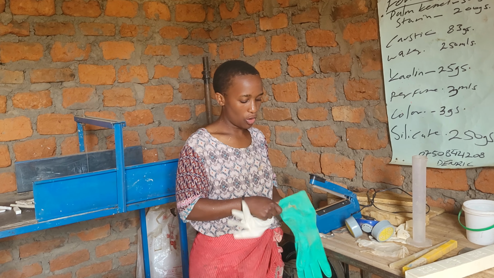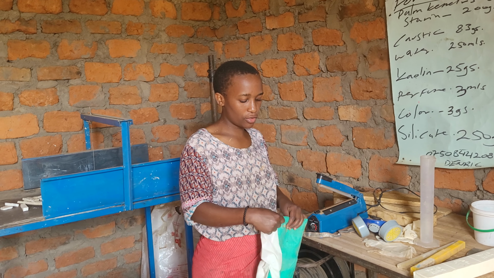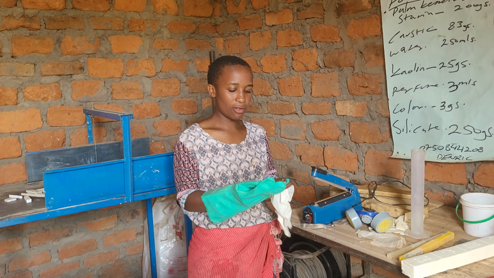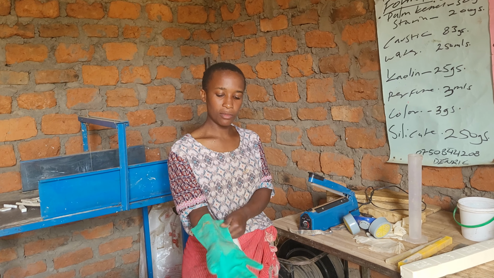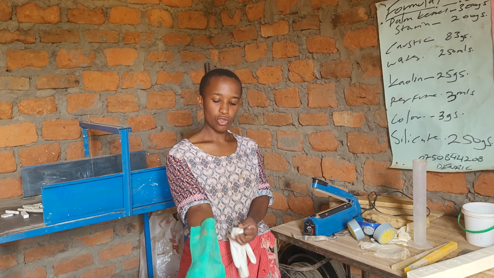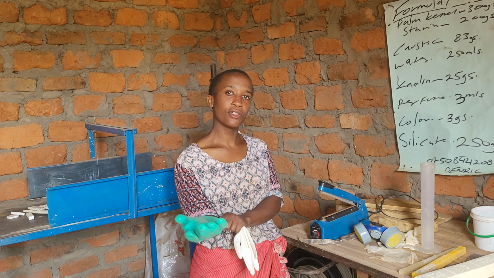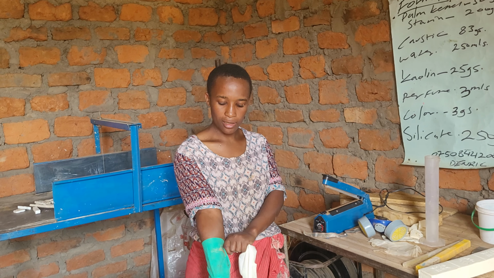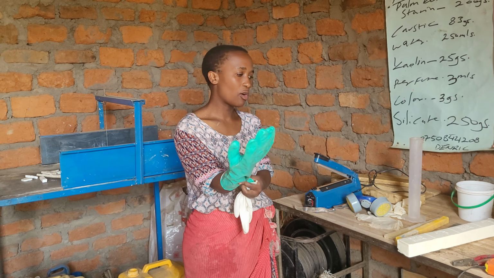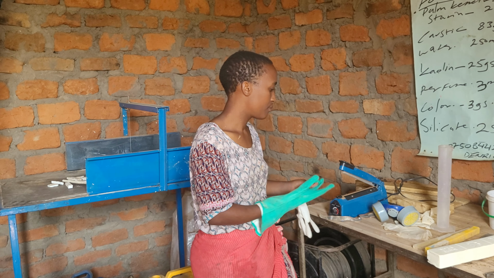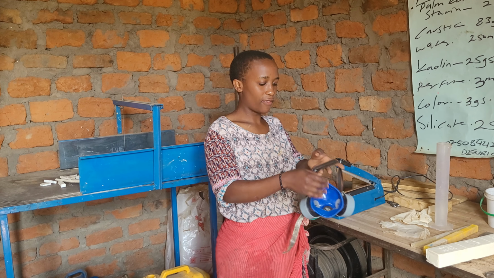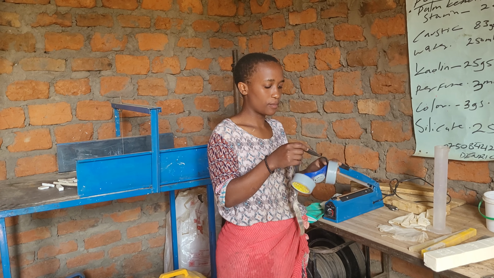If this one cannot fit you, like me now, some chemicals may pass here and burn me. So you can be creative. You get a thread and tie like this so that the glove is well and your hands are safe. And this one is the face mask we use.